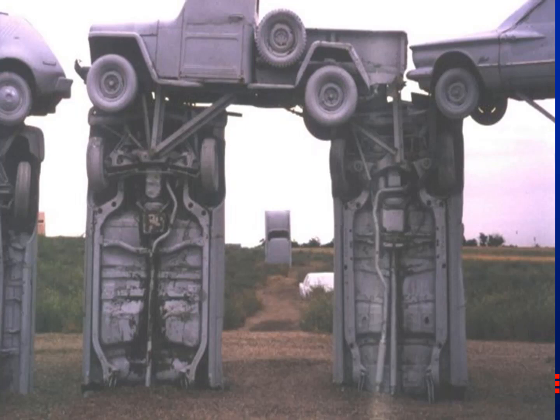Now, when we were there, there ended up being about 50 people. We were the only ones who spoke English. There were people from Germany and France and Italy and other countries coming to see Carhenge. So if you're ever in Alliance, Nebraska, stop by.